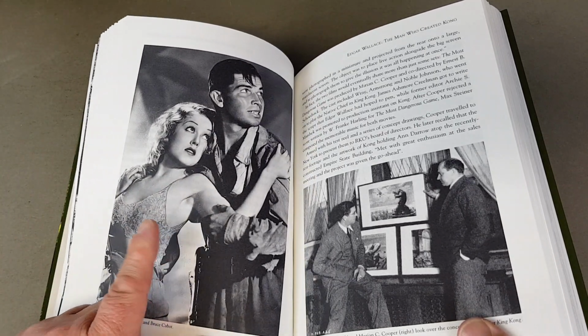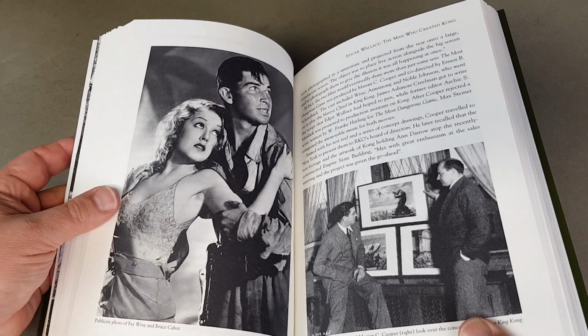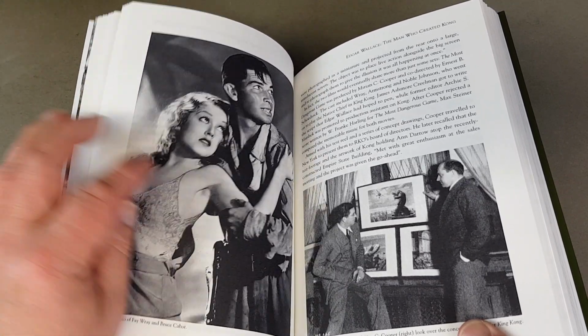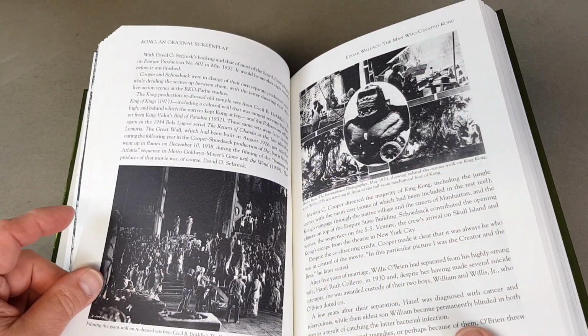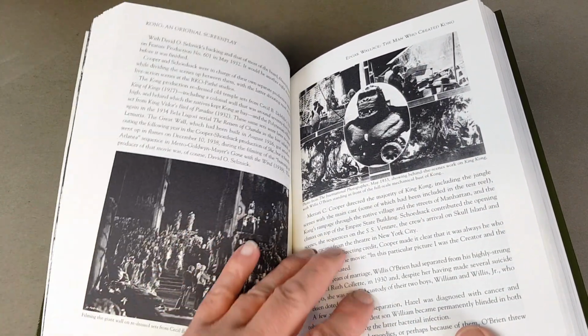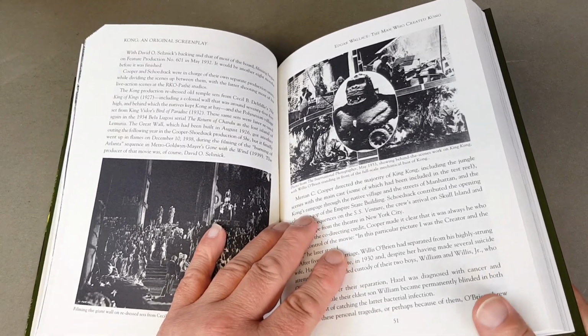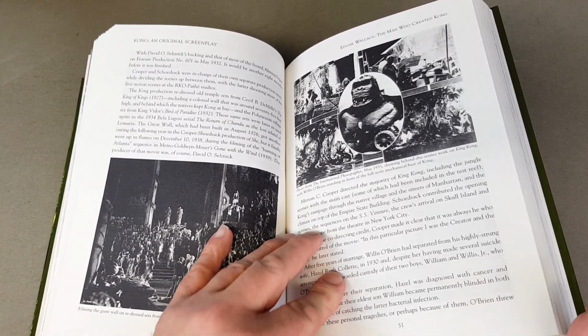Didn't realise she lived so long. I think she was about 90 when she eventually passed away in 2004. She's great in it, really, really well cast. And then there's a few photos of behind the scenes, and there's some really fascinating bits of trivia about how bits of the set were reused as well.